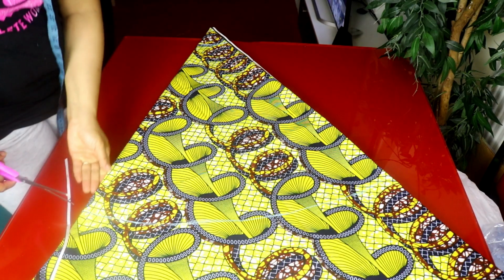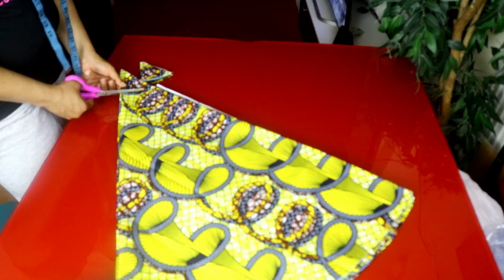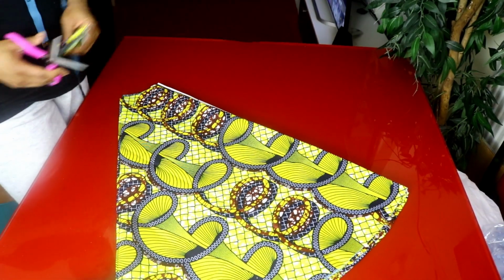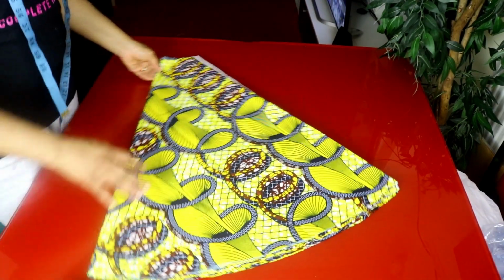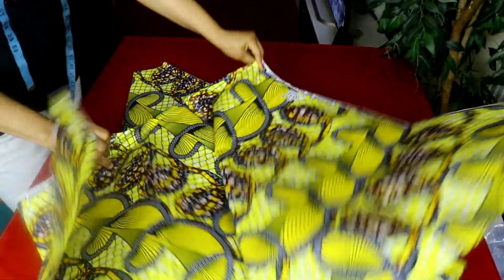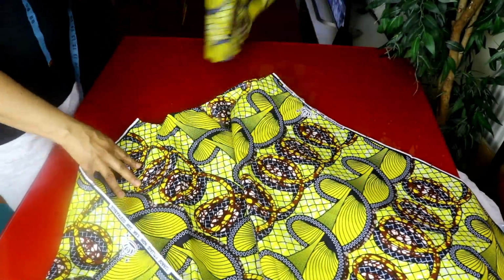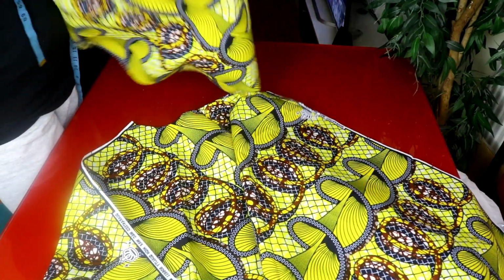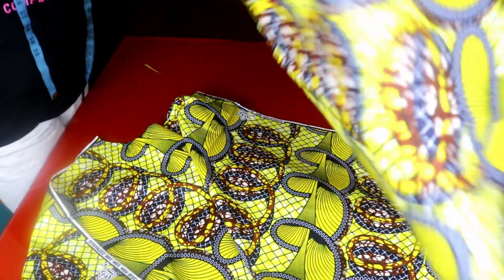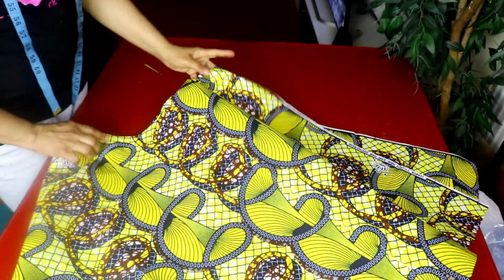So I'll cut them out. This is one part and this is one part. We are done with the cutting.